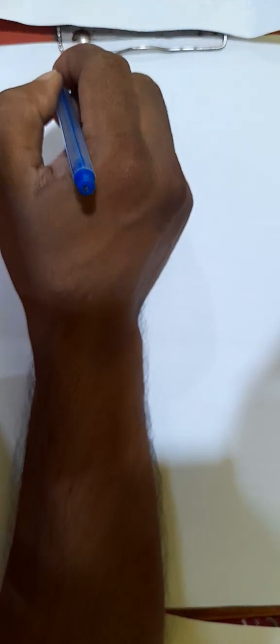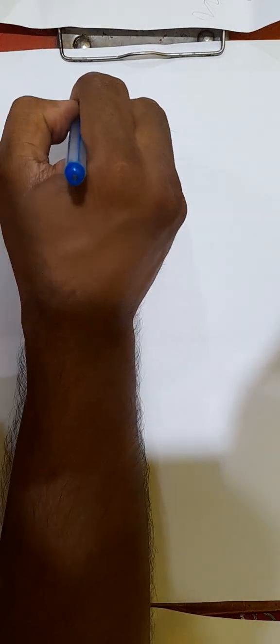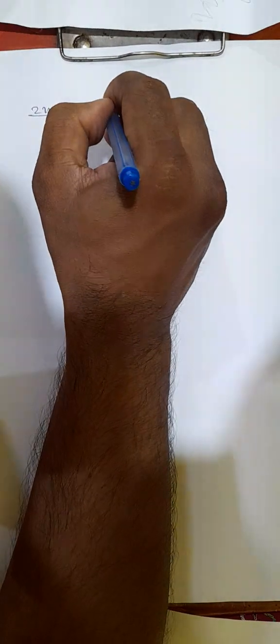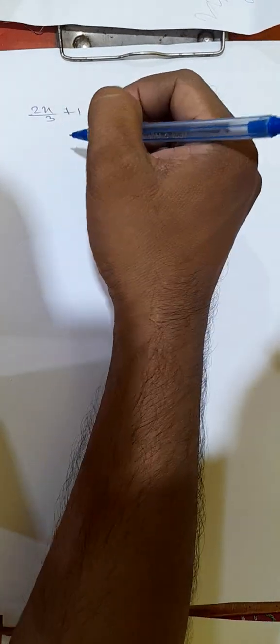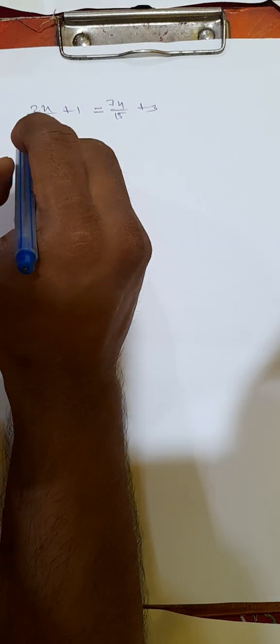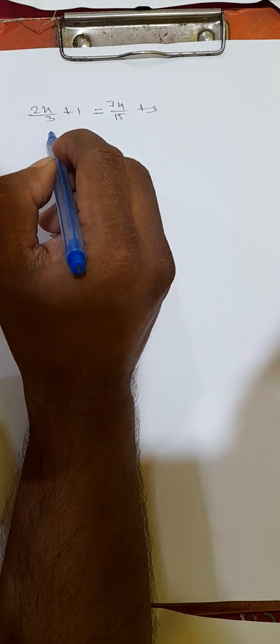Say for example this equation: 2x divided by 3 plus 1 equal to 7x by 15 plus 3. Now let's try to solve this equation. So this equation contains fractional terms. So how will you eliminate these fractions?